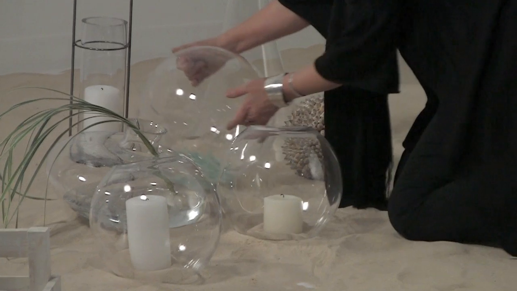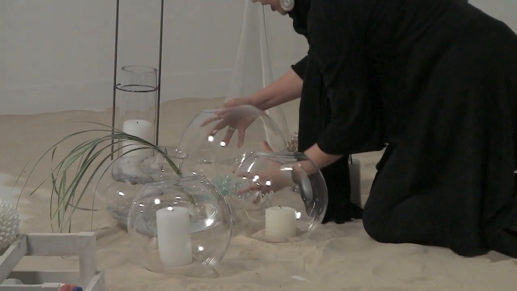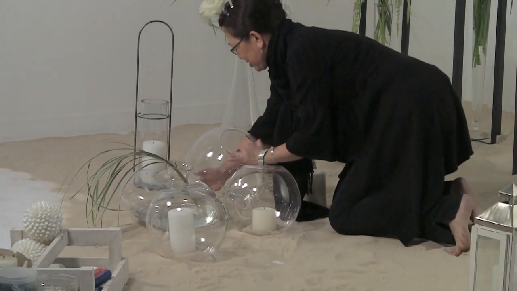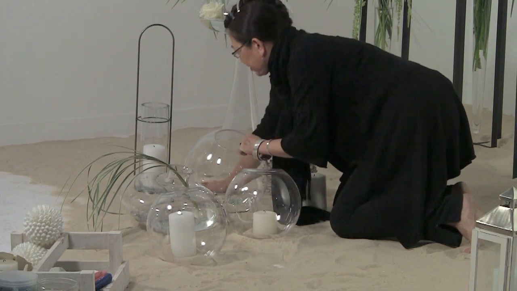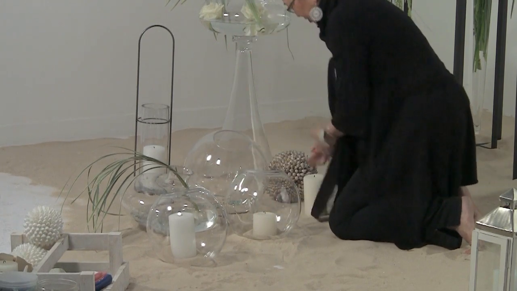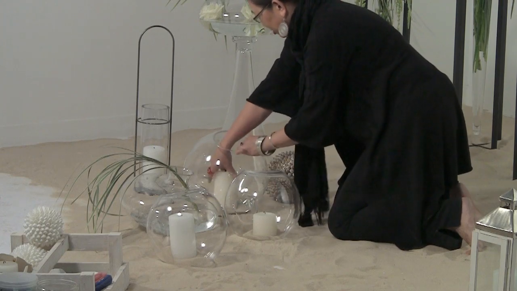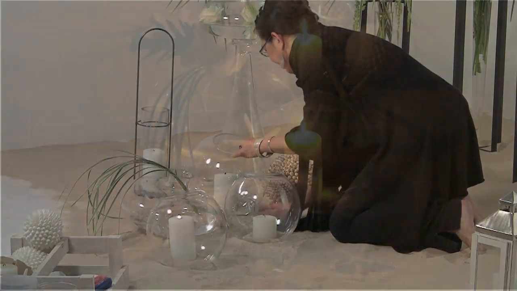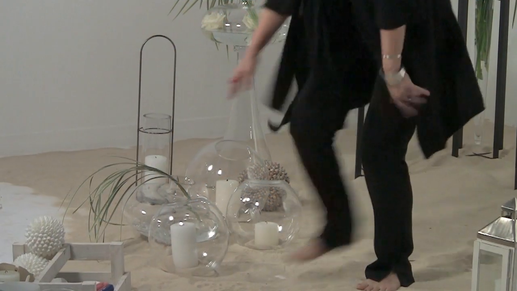And this one here, I'm going to see again how you can manipulate it and make it so that it can go in that slant, which is the effect that I want, and then position your candle directly underneath that opening. Like that. And then I'm going to place some of these spheres.